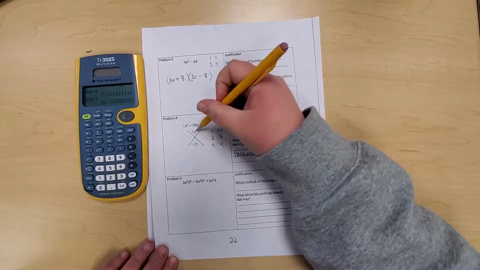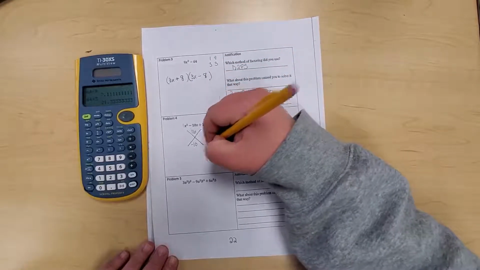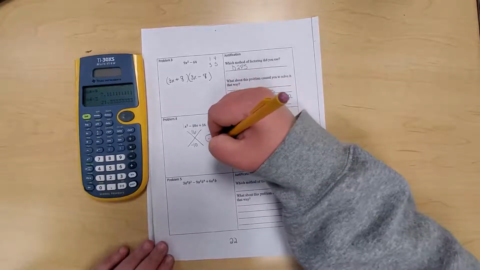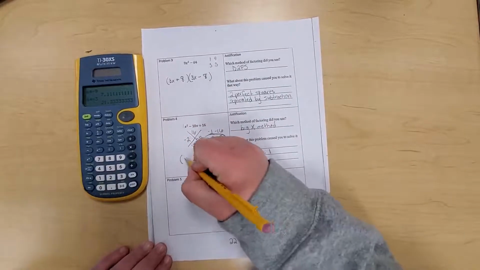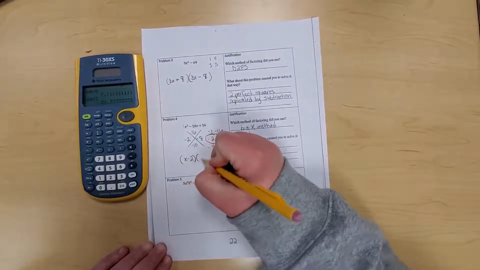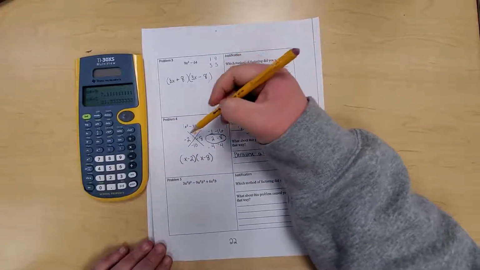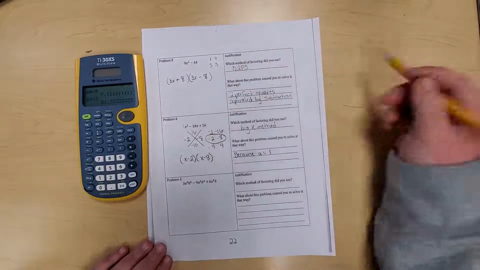All right, top number is positive. That means all my signs are the same. The bottom is negative, so I need to make all of these negative. And then the pair that adds to negative 10 is negative 2 and negative 8. That means x minus 2 times x minus 8 is my answer. There's no extra work required like in the snowflake because there's no extra line in here. It's just minus 2 minus 8.